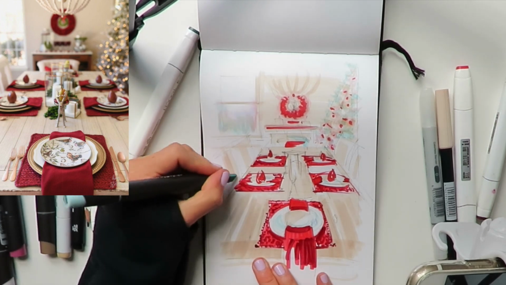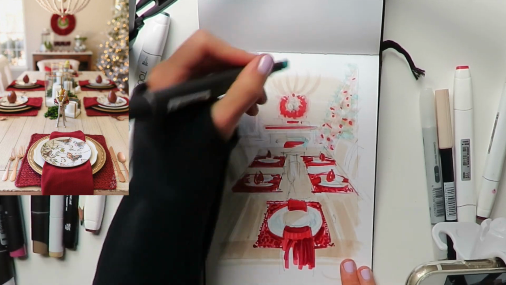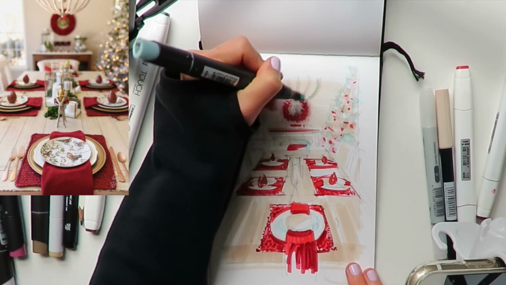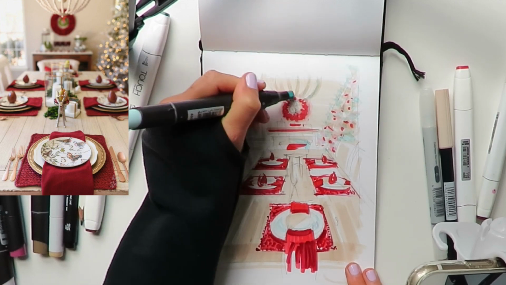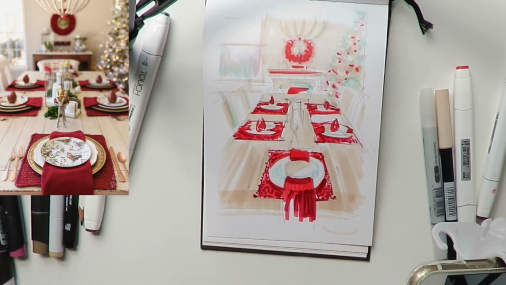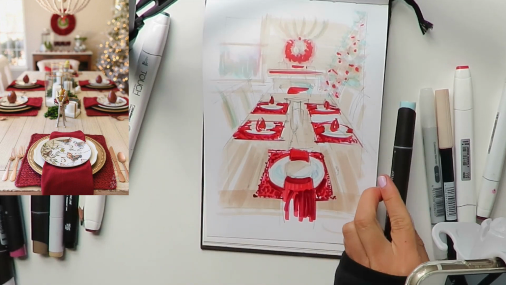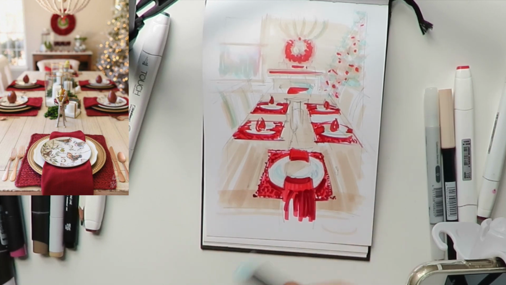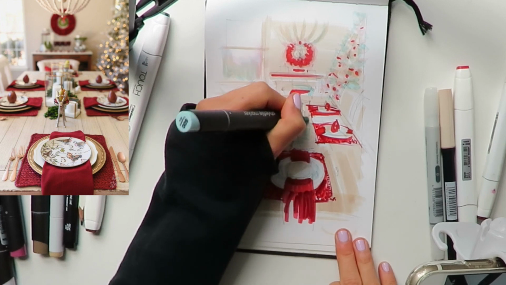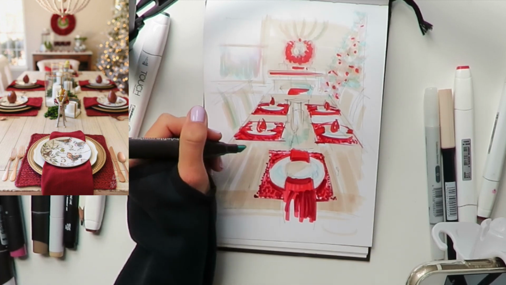So here we are. We're actually almost done with this drawing. So basically all we want to do now is to add some more details and some more contrast to the background and to the foreground, of course. So maybe I will also put this color on the foreground here for some decoration.